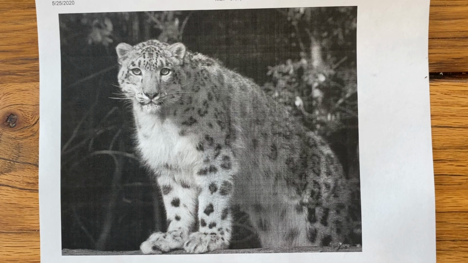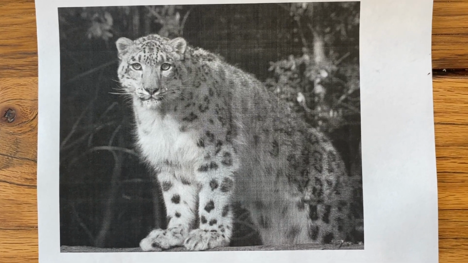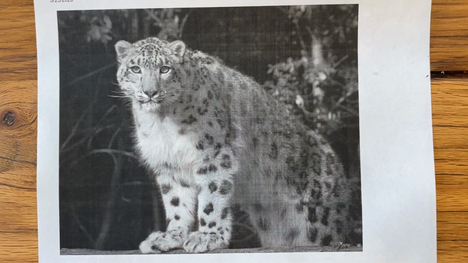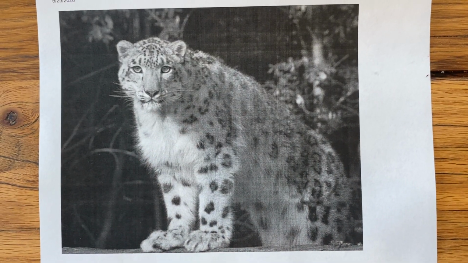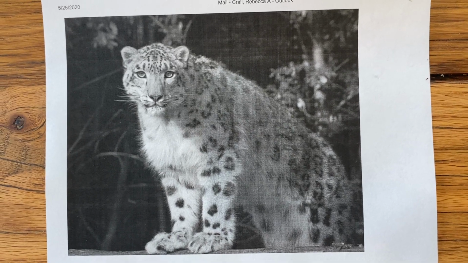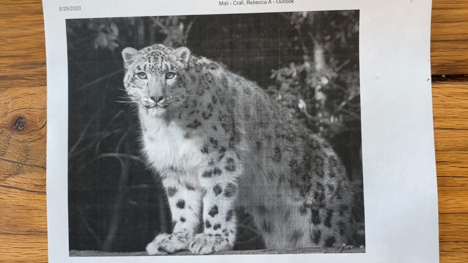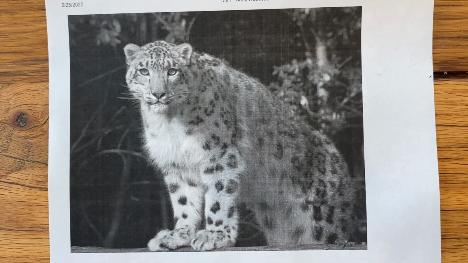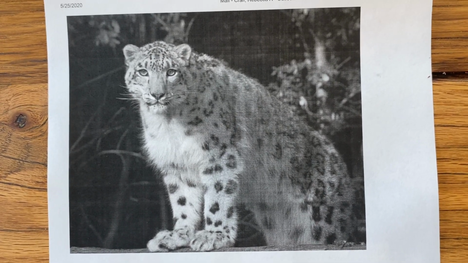Another interesting fact about the snow leopard is that they have a very wide nose. When it breathes in cold air, the nose warms up the air before it gets into the lungs. So it helps them breathe in warm air rather than cold, because they live in very, very cold temperatures.